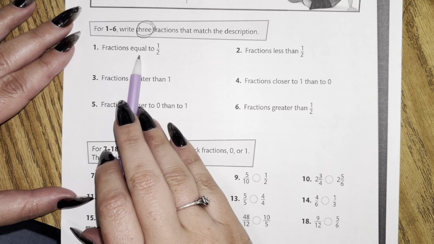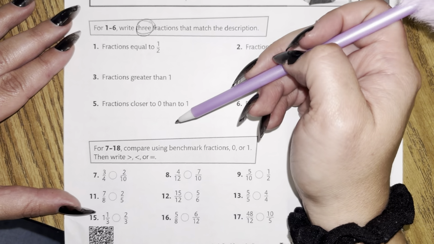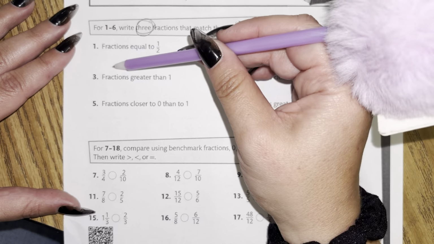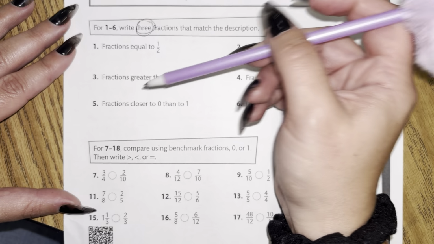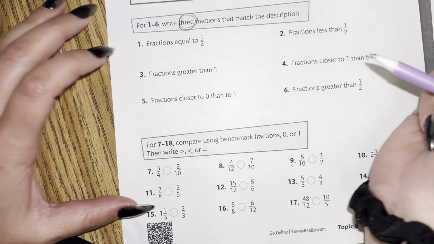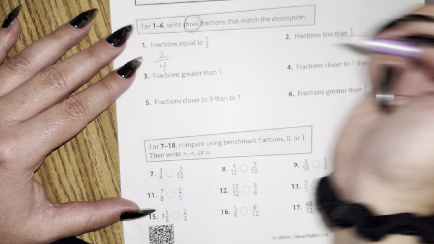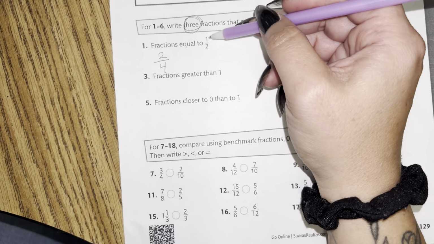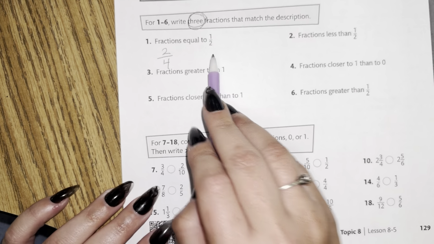For numbers 1 through 6, you're going to write 3 fractions that match the description. Number 1 says fractions equal to 1/2. That's a pretty easy benchmark fraction. You should be able to pick any denominator and do half of it. For example, I'm going to give you 1. We could do 2/4. That is equivalent to 1/2. Then you need to give me 2 more.